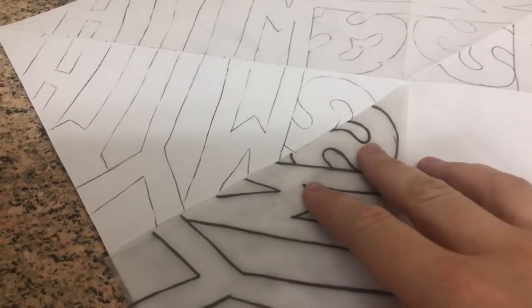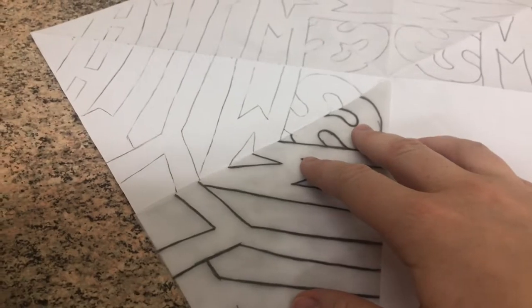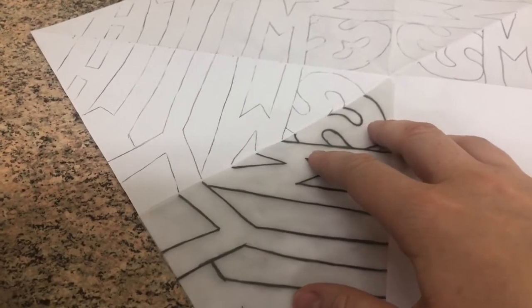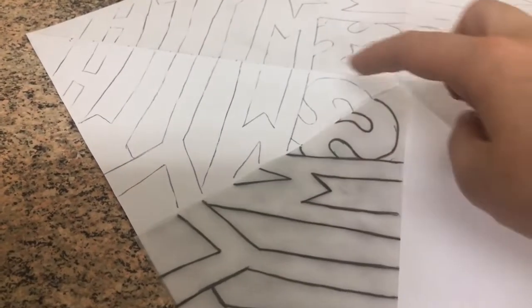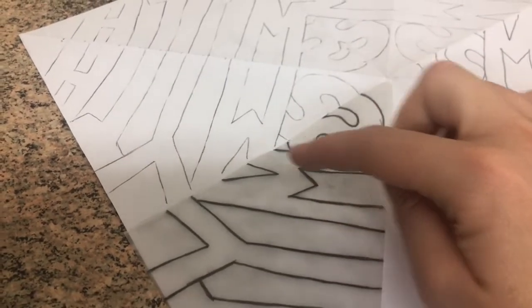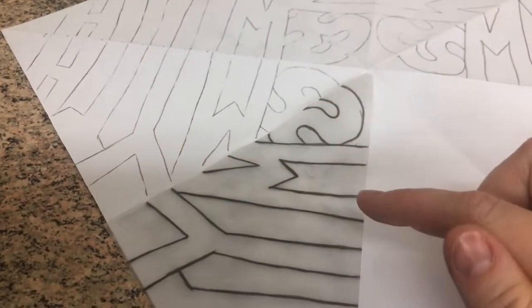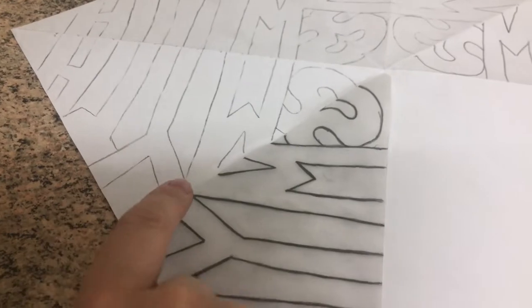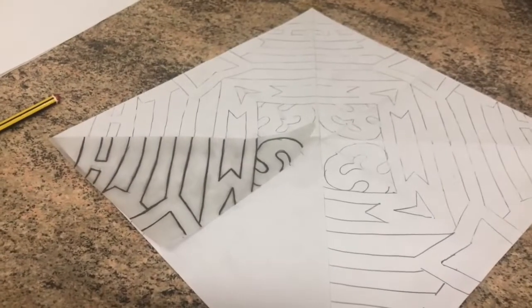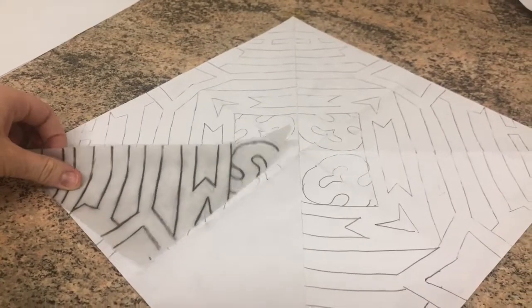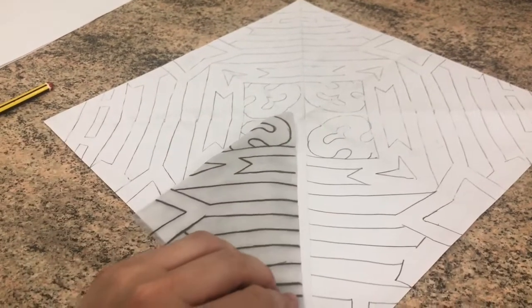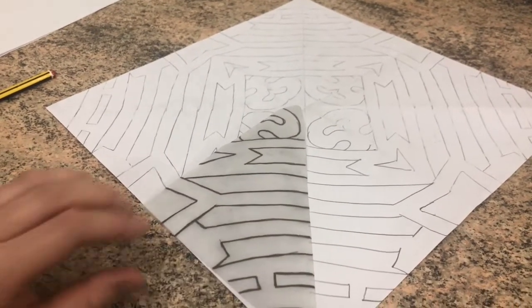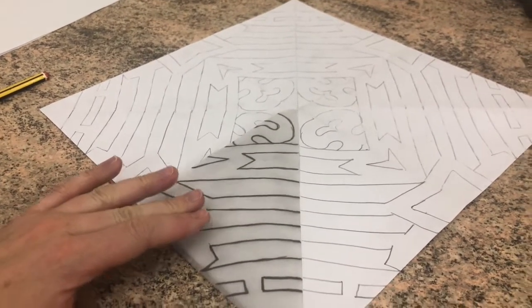You're beginning to get another pattern formed, and try to stay within your triangle each time. As you do this, your tracing paper will become more and more used, and it'll become maybe ripped or torn in places. So just make sure that you are trying to be as accurate as possible, and you're trying to stay within your triangle each time.